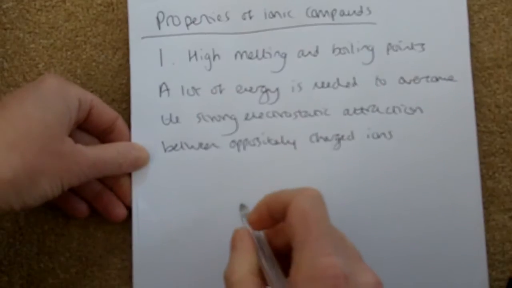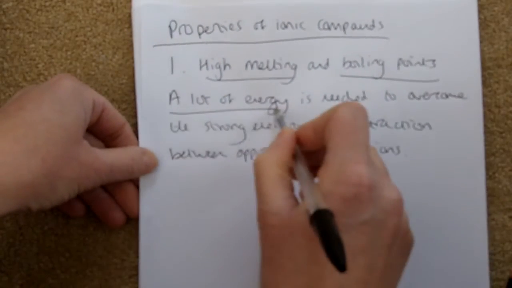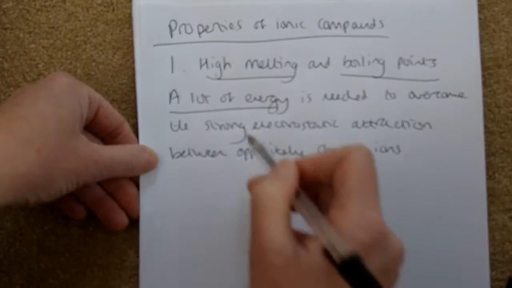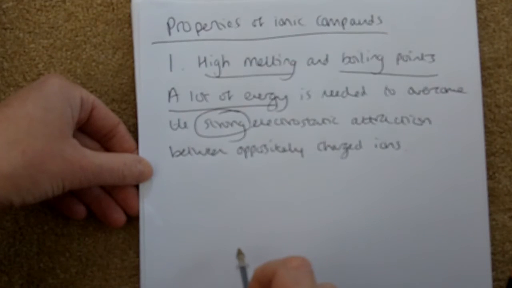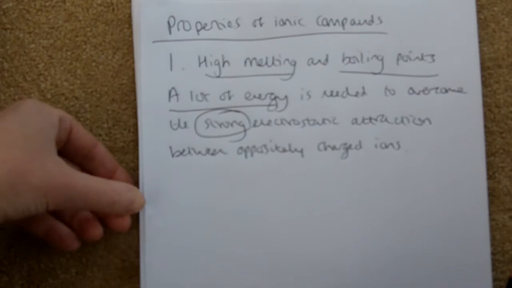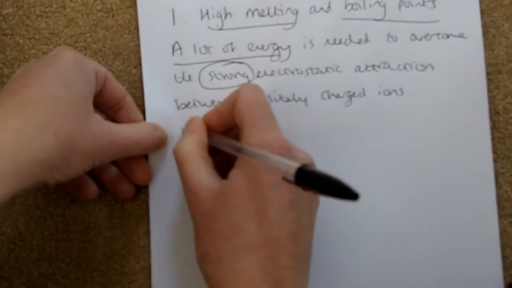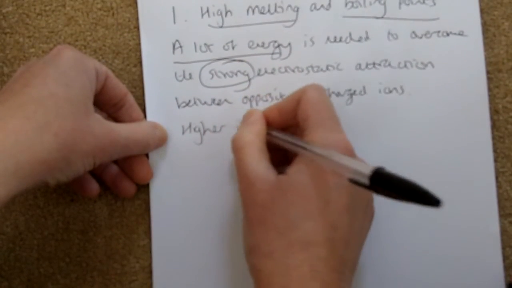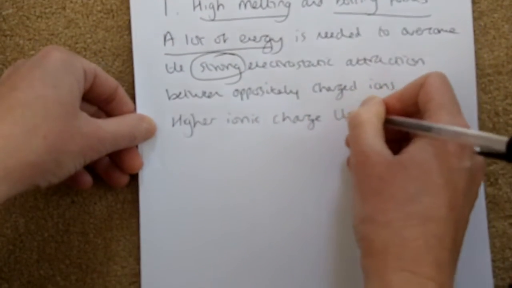Okay, so the marking points there are, we've got high melting and boiling points because a lot of energy is needed to overcome the strong electrostatic attraction between oppositely charged ions. And the higher the ionic charge, the higher the melting point.